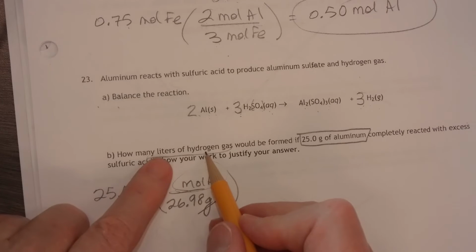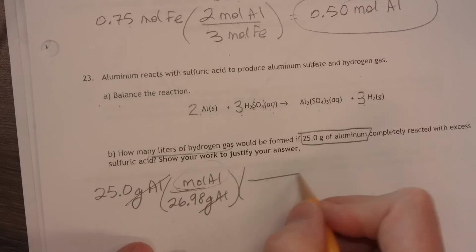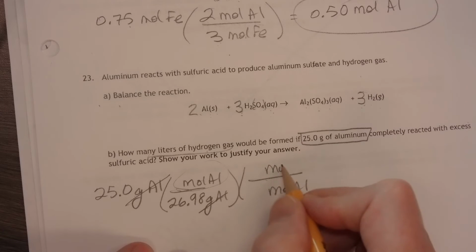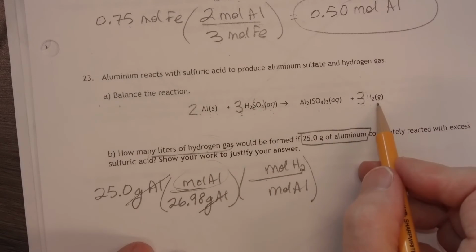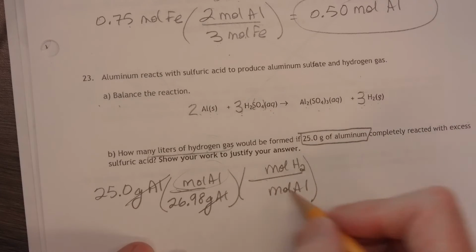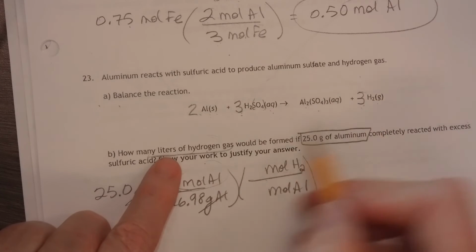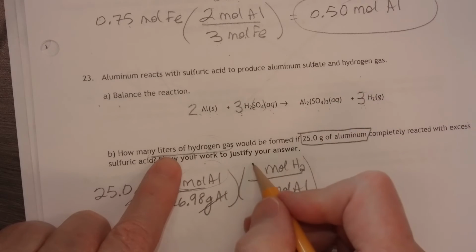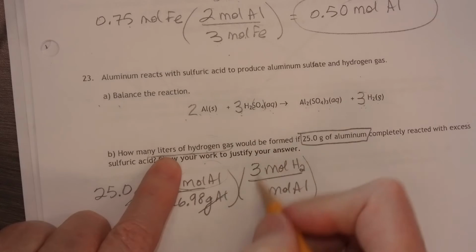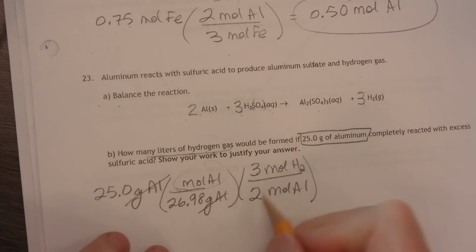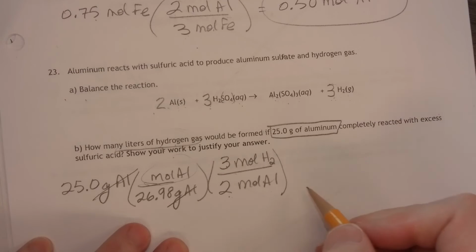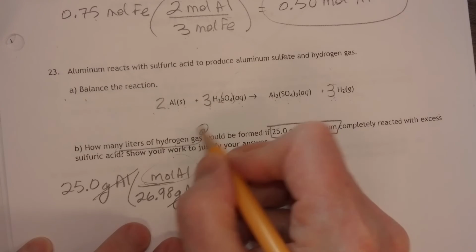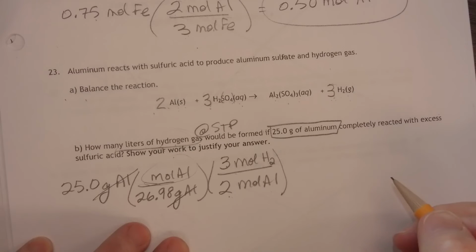And I want to know about hydrogen gas. So I'm going to need to have moles of aluminum divide out. I need to figure out how many moles of hydrogen I have, and again, hydrogen is H2. In my balanced chemical equation, I have 3 in front of hydrogen and a 2 in front of aluminum, so that's my mole ratio. Now volume, and this should have actually said STP.